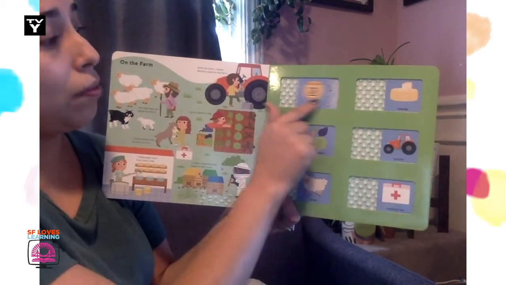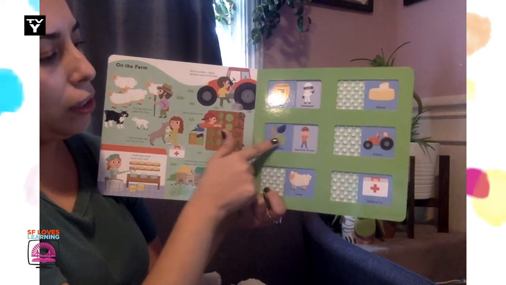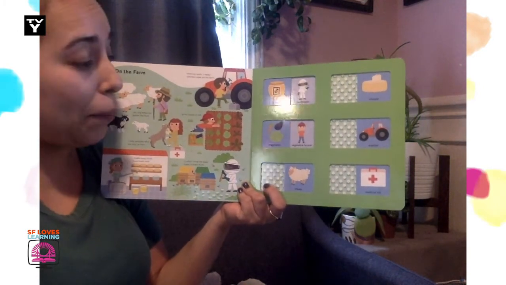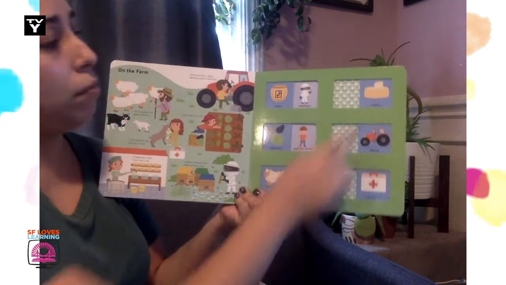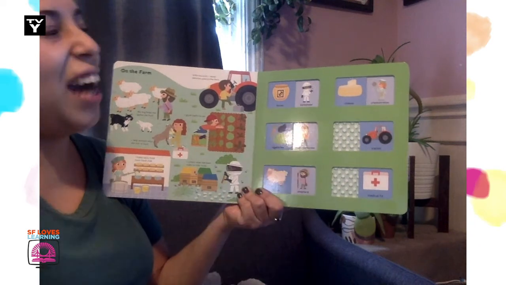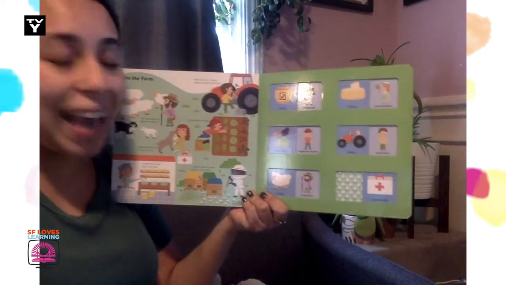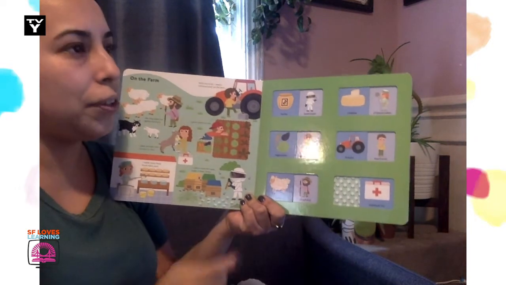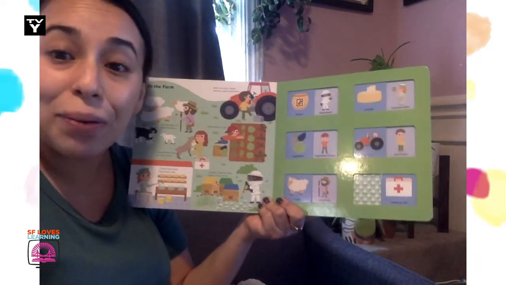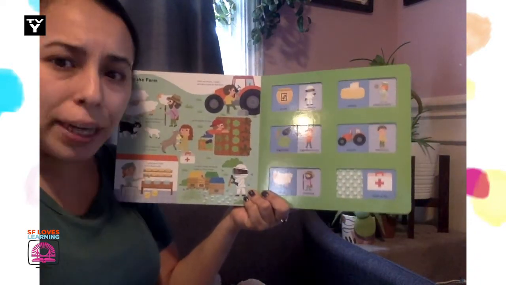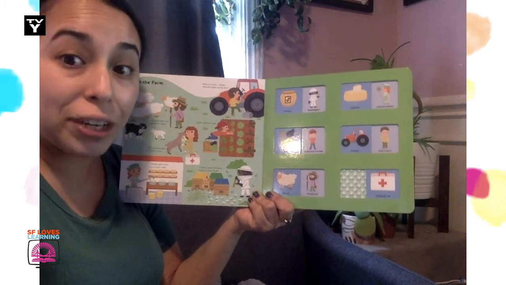Honey, beekeeper. Vegetables, vegetable farmer. Sheep, a shepherd. Cheese, a cheesemaker. Tractor, a mechanic. Medical kit? Can you help me? Can you draw a picture and share with me who you think uses the medical kit?